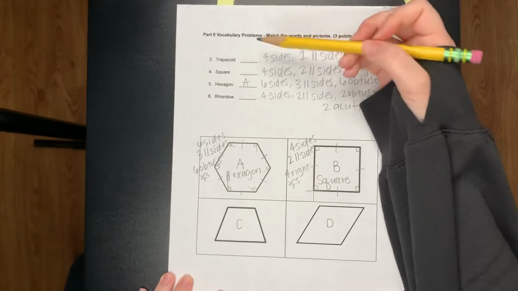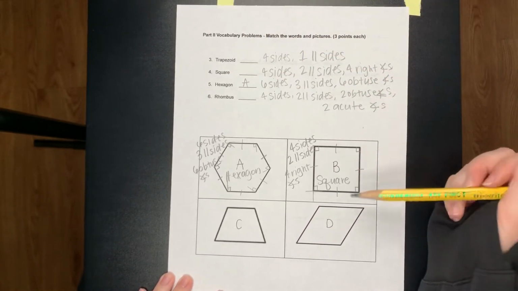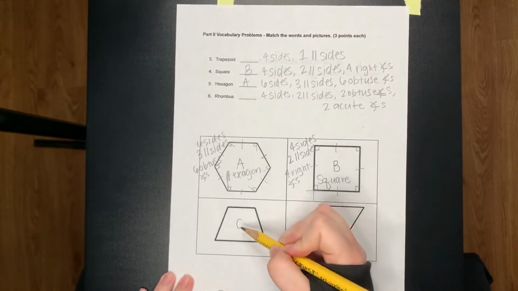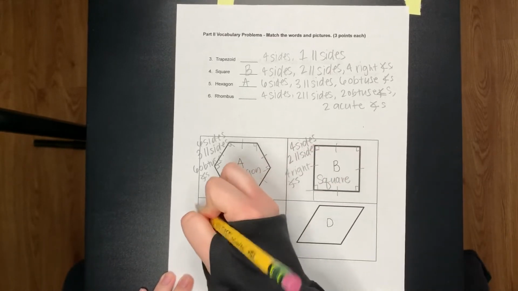So we're going to go back to our questions. Question number 4 is a square, and we have the same classifications as we do on figure B. So we're going to write B next to square. All right, figure C, it has 1, 2, 3, 4 sides.